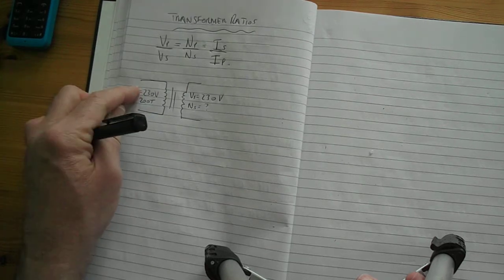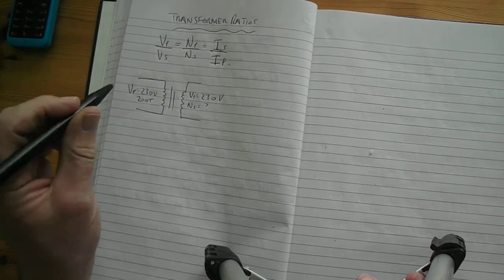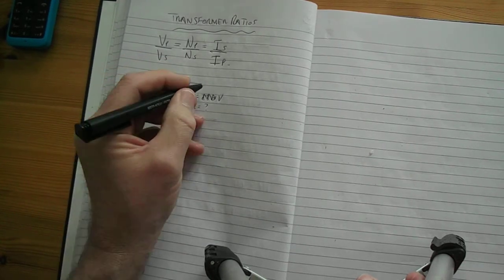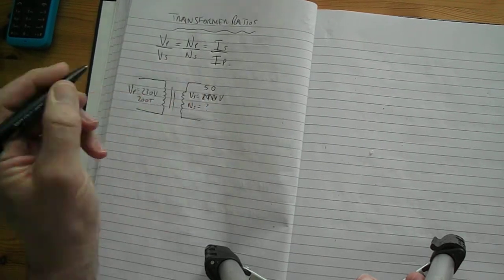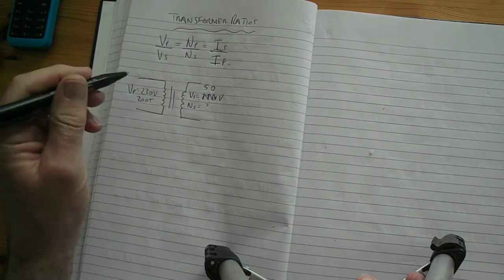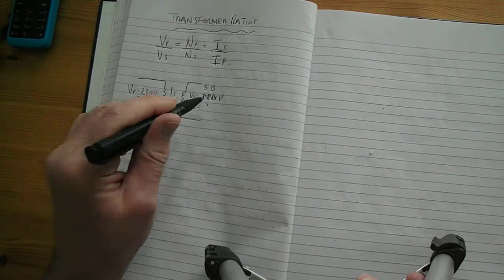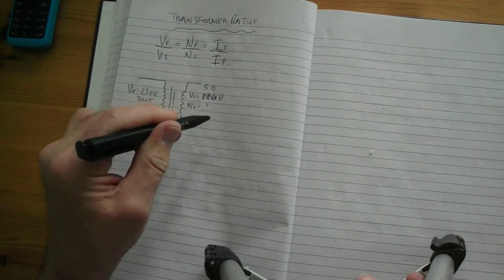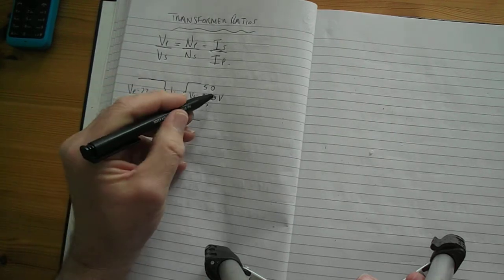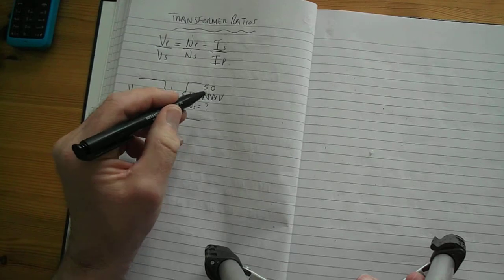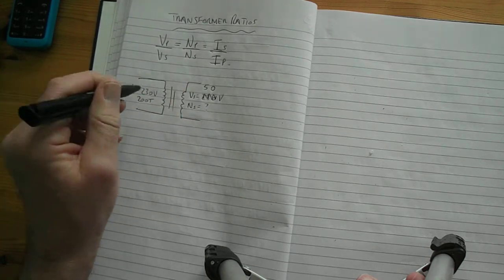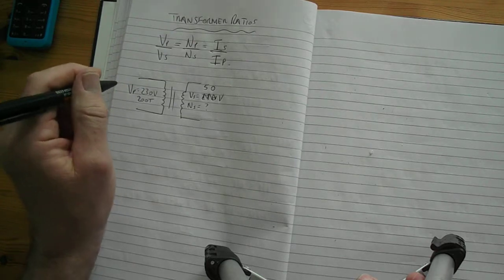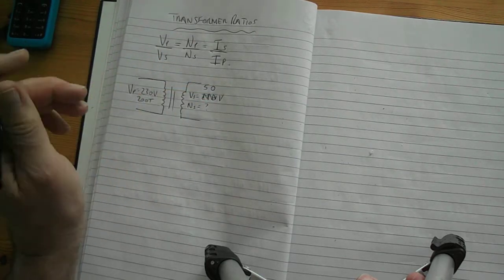I know the voltage in. Sorry, the voltage out. Let's change that again. Let's say I want 50 volts out. I have 50 volts out, 230 volts in, 200 turns in. What are the turns coming out? Actually, that mistake I made there: if that was 230 volts out, the number of turns on the secondary would be exactly the same as the ones on the primary, because that would be 1 to 1.